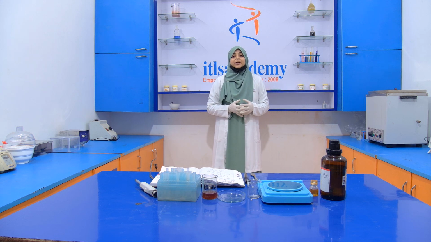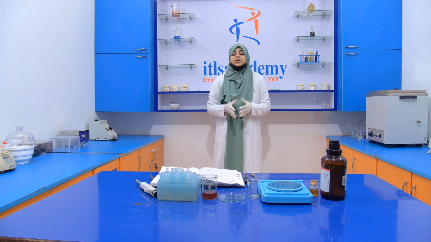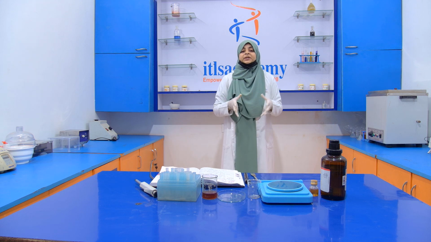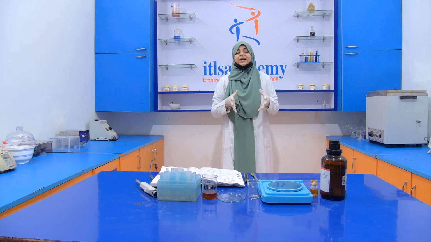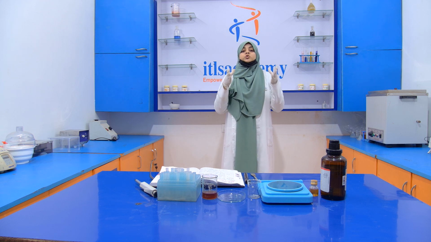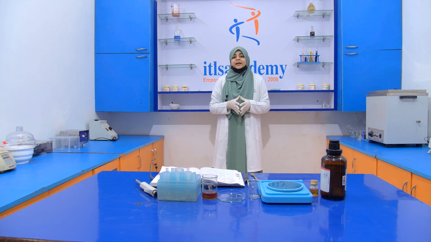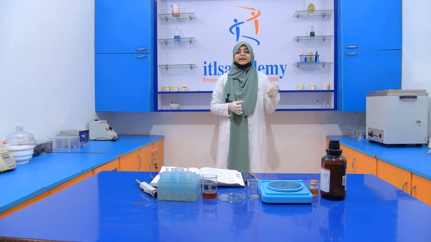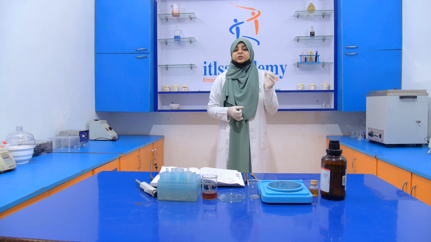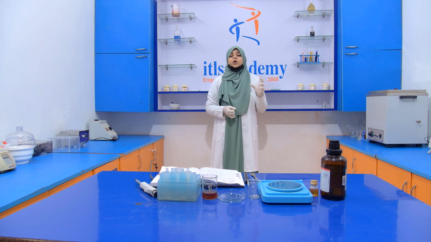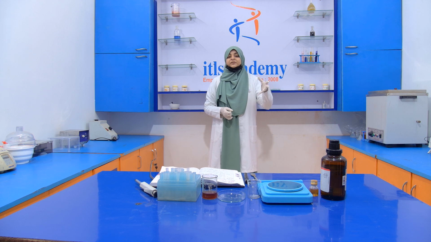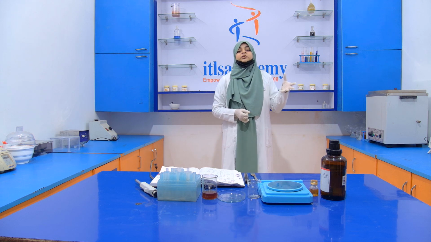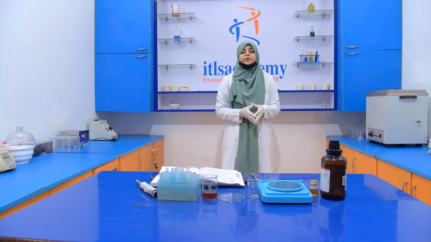Here, why does the manufacturer add artificial invert sugar into the honey? The reason is only to increase the quantity of the honey, to increase the sweetness of the honey, and to increase the flavor of the honey. The manufacturer also cuts the cost of the honey by adding this artificial invert sugar syrup, because the cost of the artificial invert sugar syrup is very low compared to the honey.